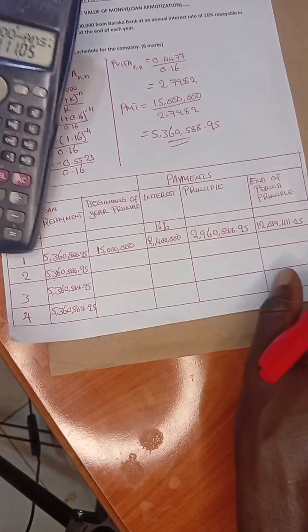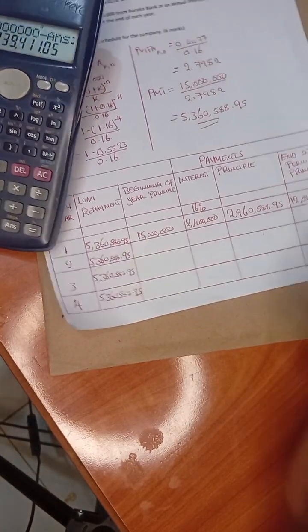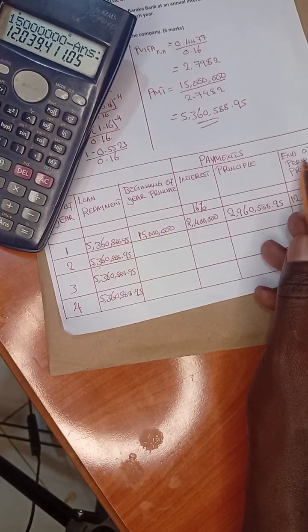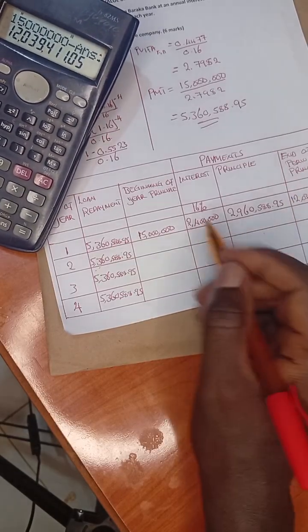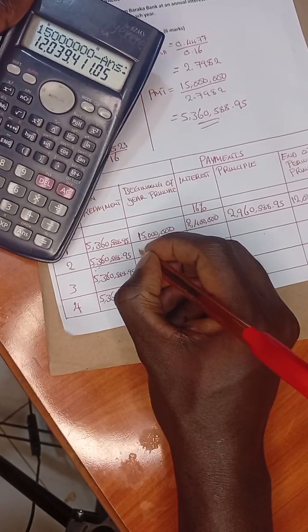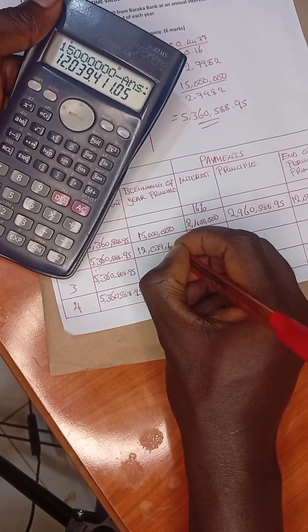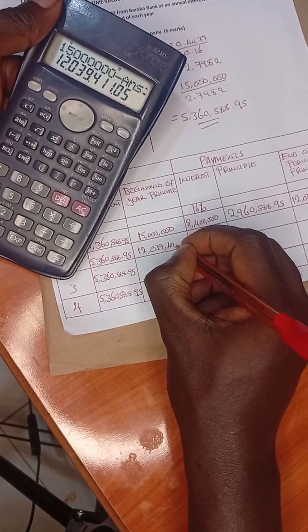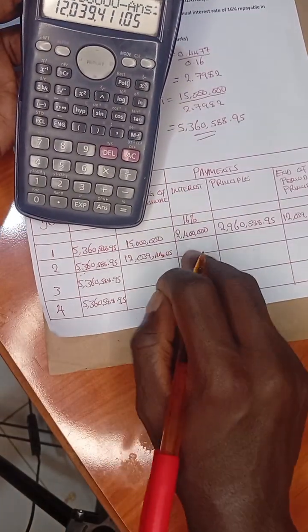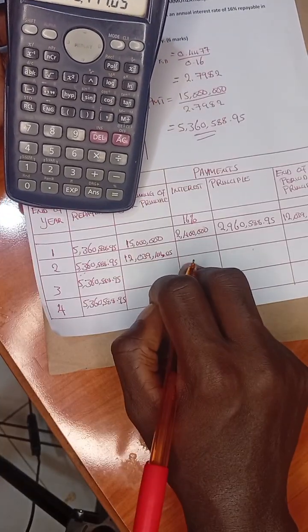Now we go to year two. What is changing in year two? The end of period principal in year one becomes the principal in year two. That is 12,039,411.05. Again, you subject this to 16% because it should attract interest.